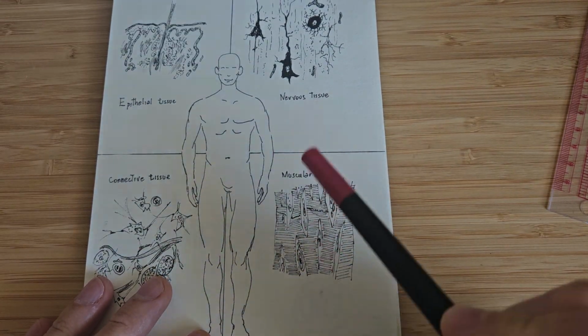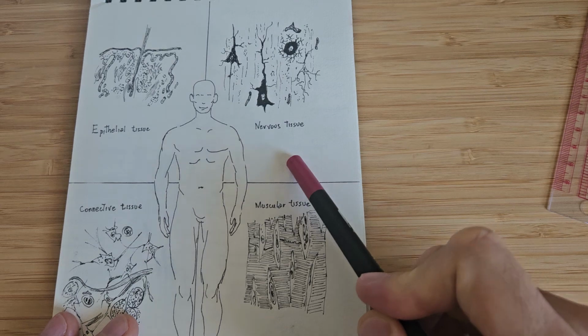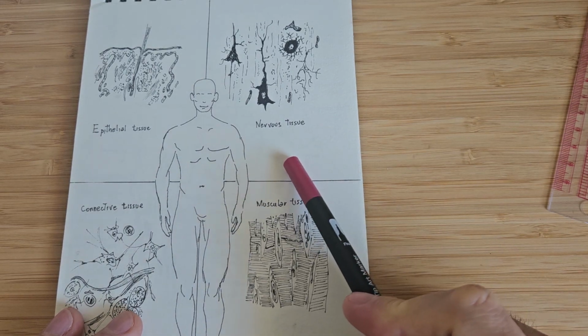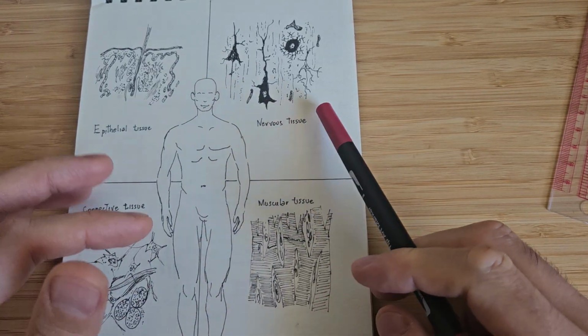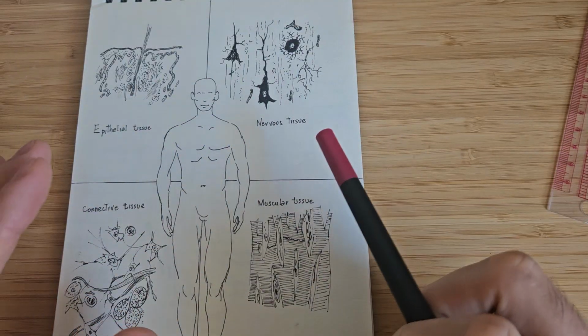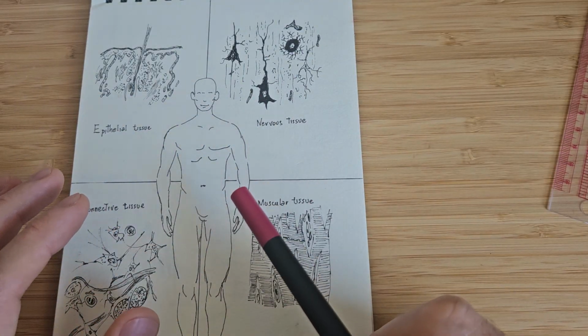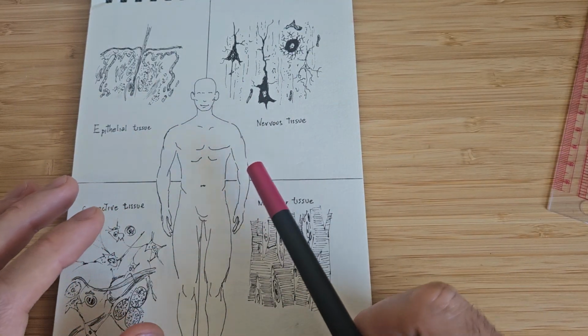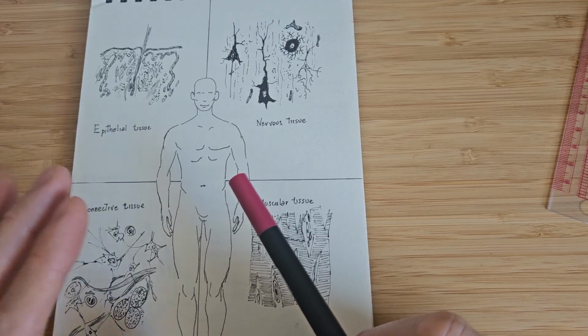And finally, but not less important, we have the nervous tissue. Maybe the most important. This is found in areas like the gray matter of the brain, and the nervous tissue is highly specialized.